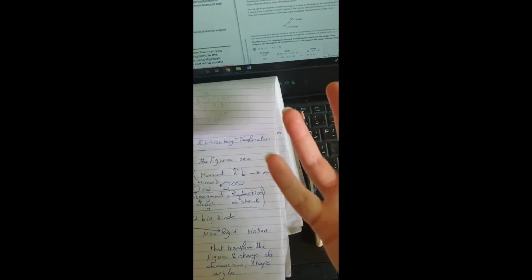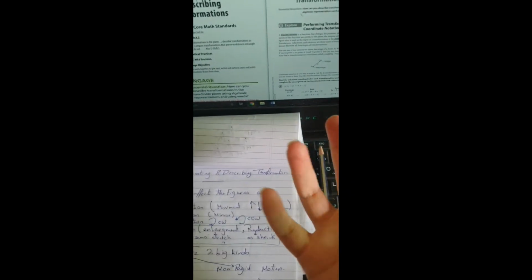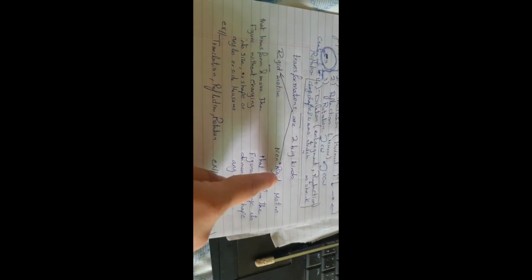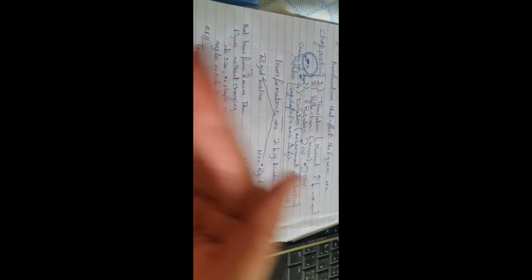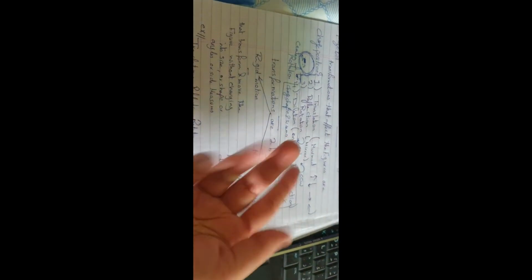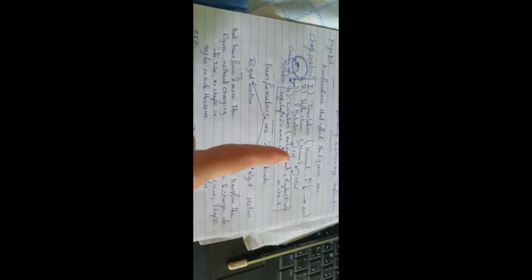A non-rigid object is like the slime I told you about, or like the stress ball. You know the stress ball? When you hold this ball and start pressing on it, it changes size. It becomes bent inside your hand. This is called a non-rigid object. So according to this, my transformations are two kinds, either rigid or non-rigid. Rigid means that when you apply this transformation on an object, it will never change size.